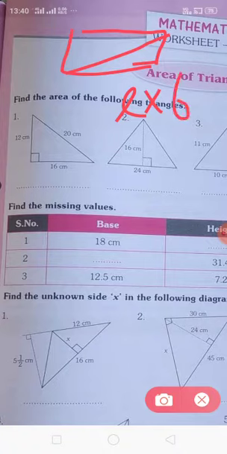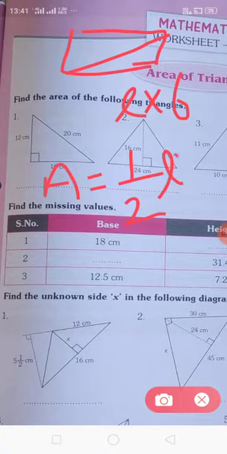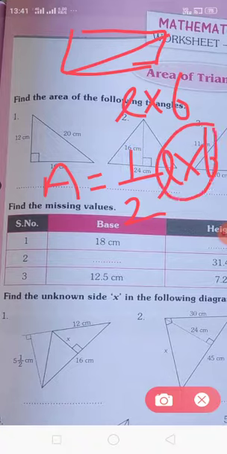So the area of a triangle is just half of the area of a rectangle. Area of rectangle is LB, so area of triangle is LB divided by 2.